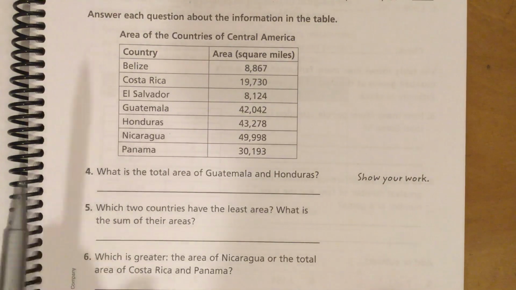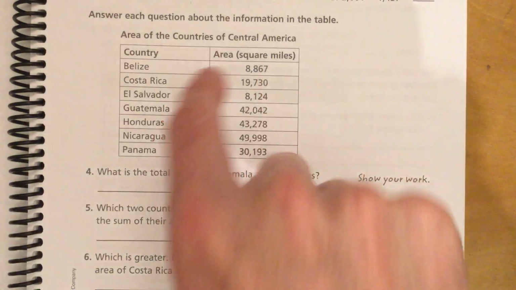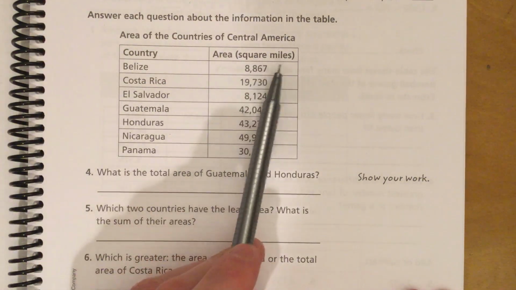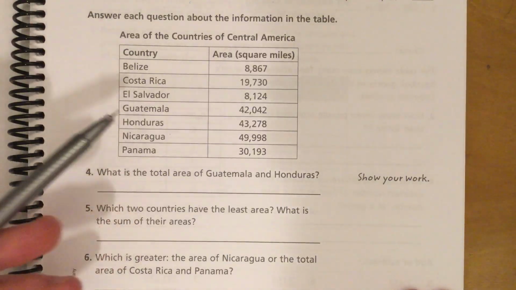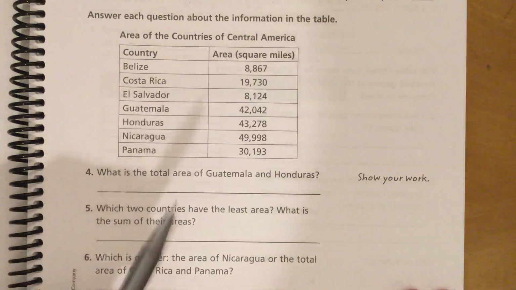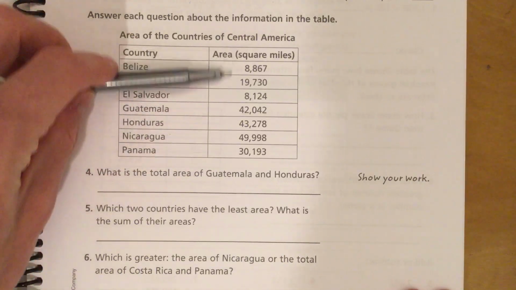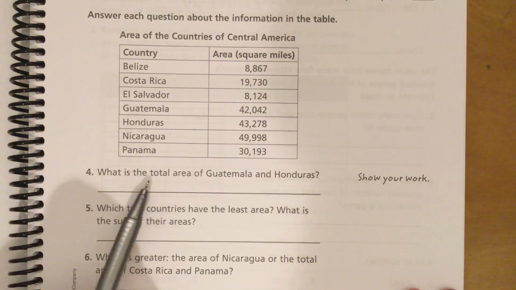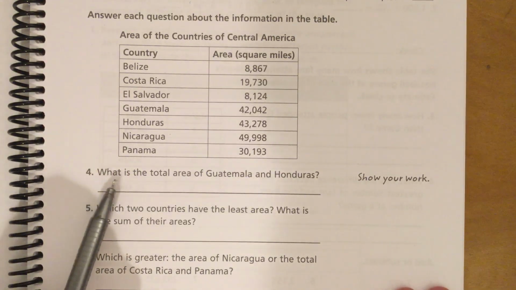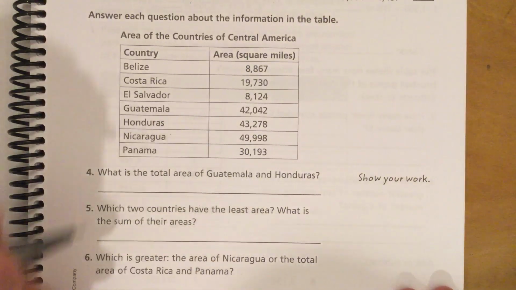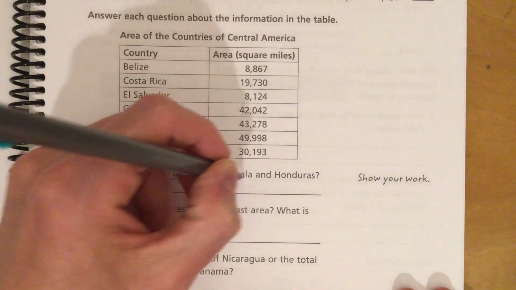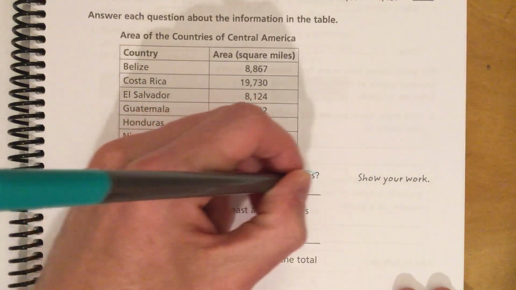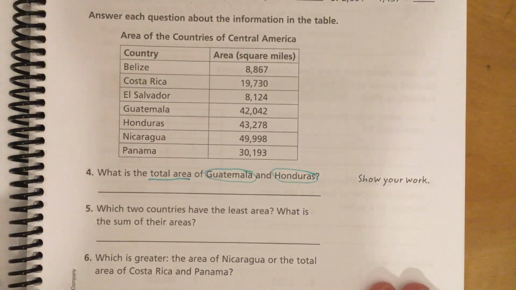So really we need to be looking at our table up here. So it's got the country over here and the area in square miles. So we have Belize, Costa Rica, El Salvador, Guatemala, Honduras, Nicaragua, and Panama. And so we have all the different sizes. So let's talk about this for a second, okay? So what is the total area of Honduras and Guatemala? So we're looking for the total area of Guatemala and Honduras. I think I actually read that backwards, but no big deal, right?